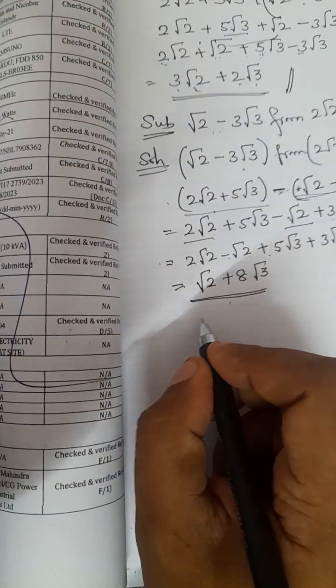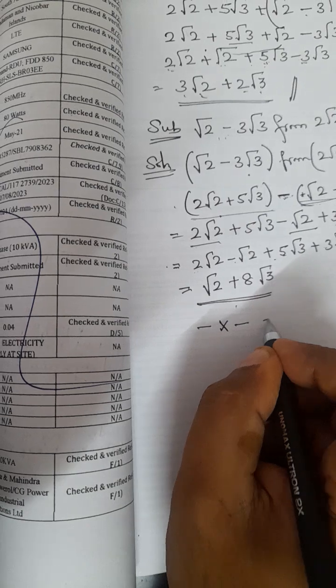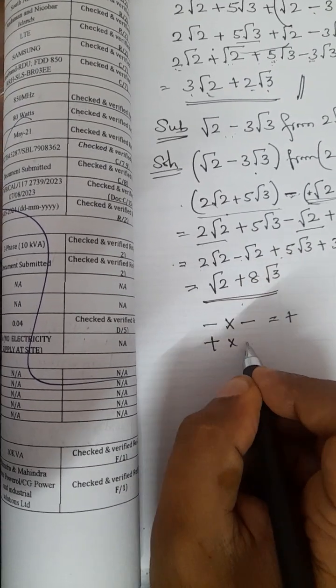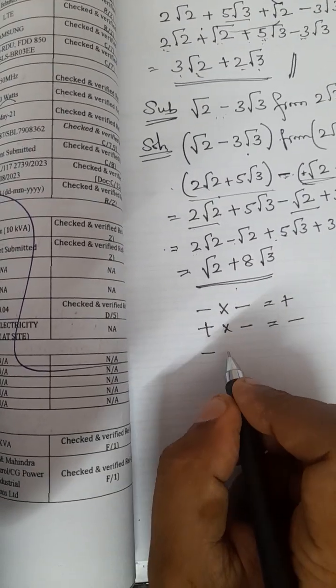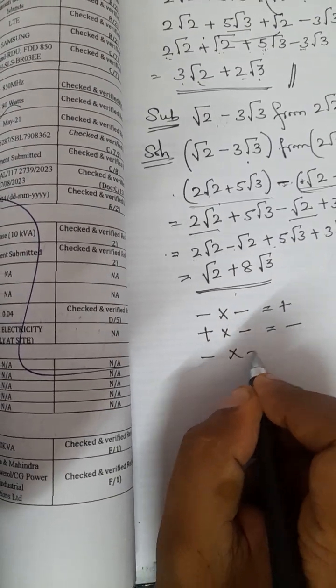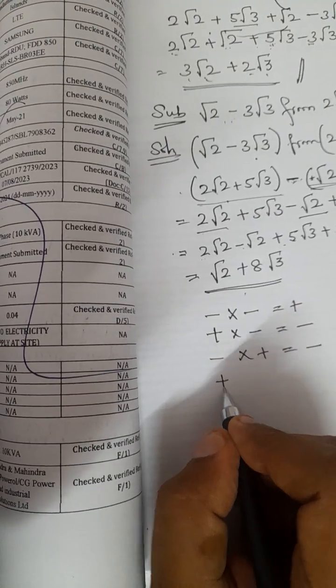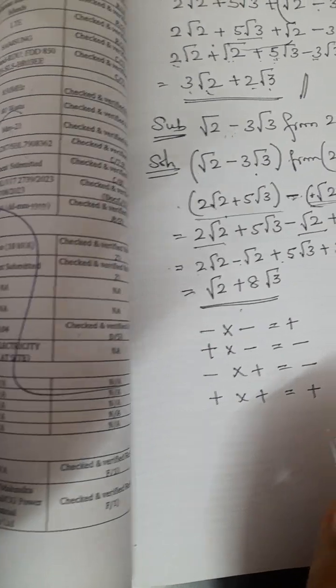I'll repeat it to you so that you remember. Minus into minus is equal to plus. Plus into minus will always be minus. Minus into plus will also be equal to minus, and plus into plus will always be plus.